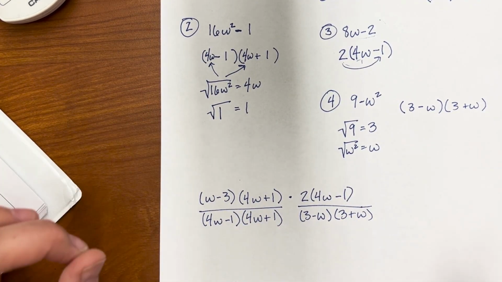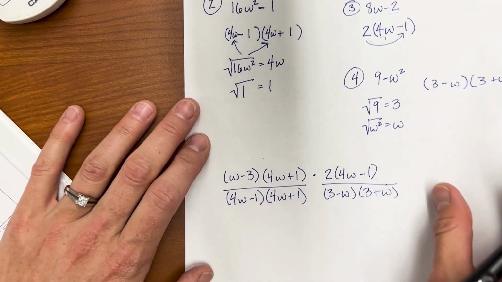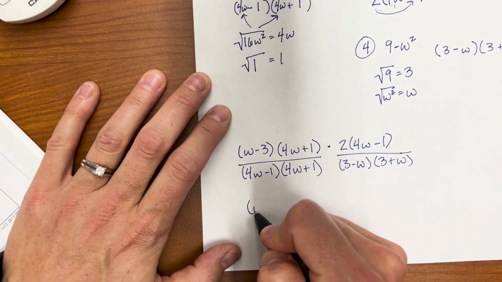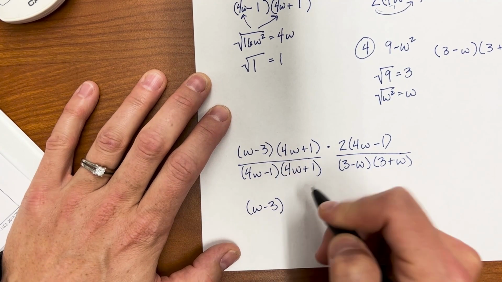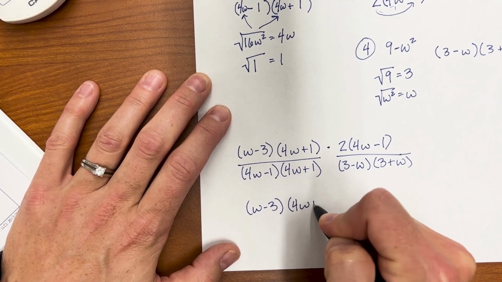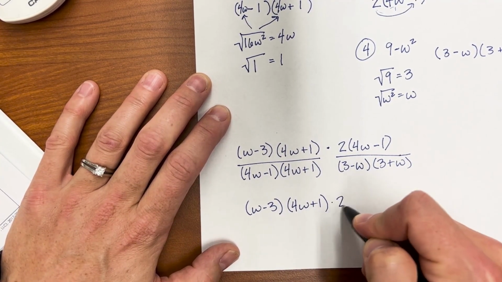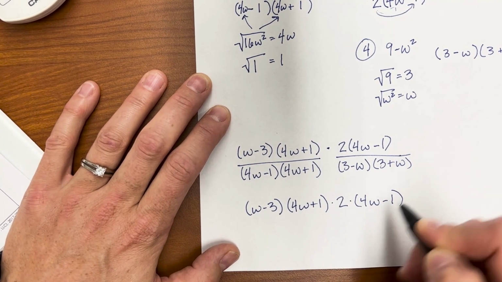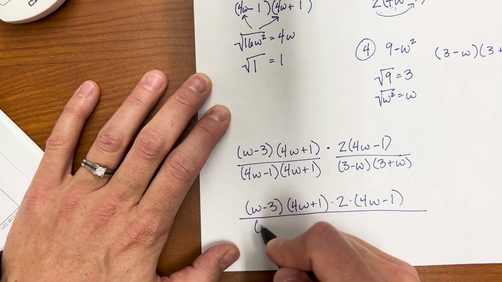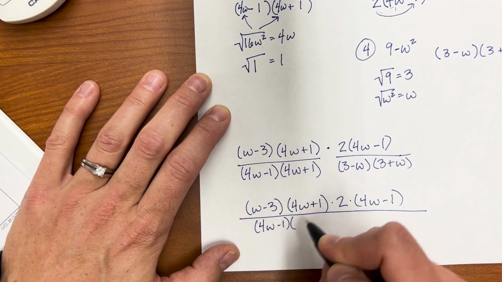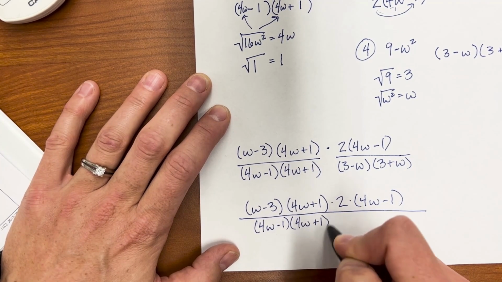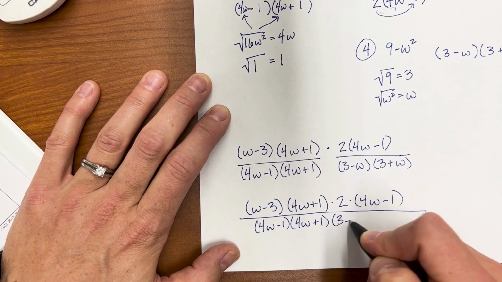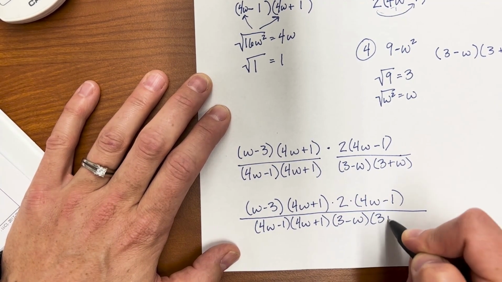So I could literally rewrite this as w minus 3 times 4w plus 1 times 2 times 4w minus 1, all over 4w minus 1 times 4w plus 1 times 3 minus w times 3 plus w.